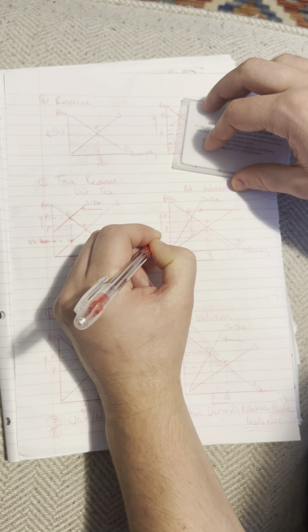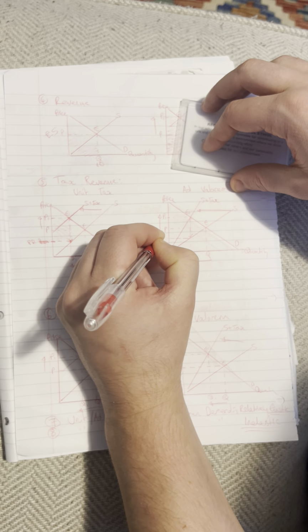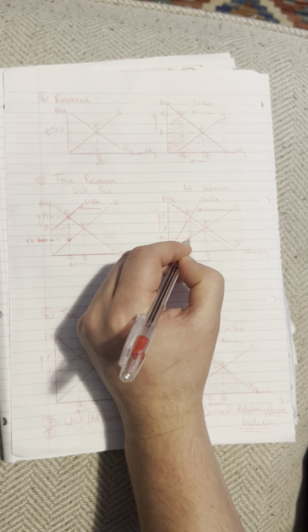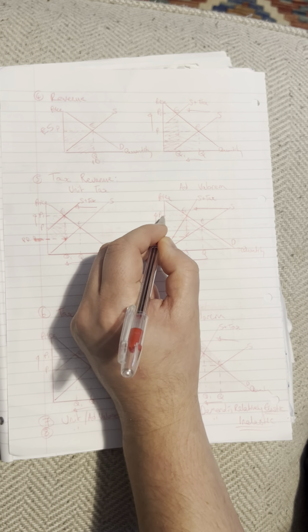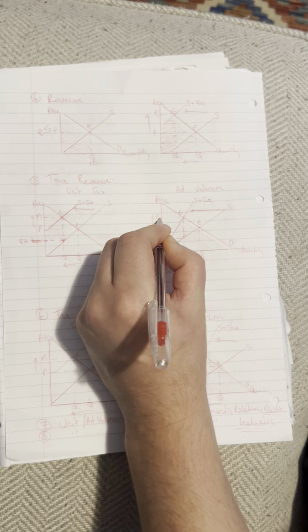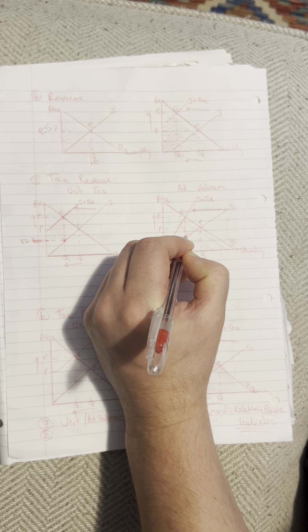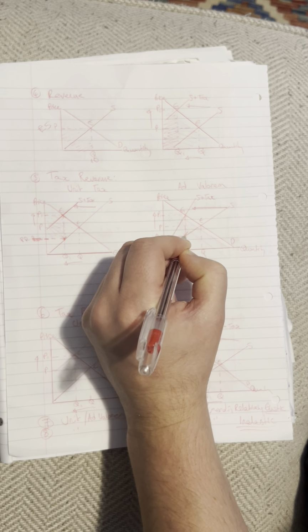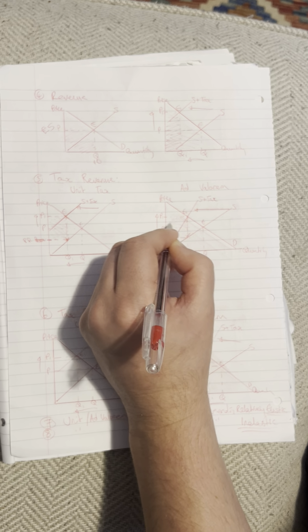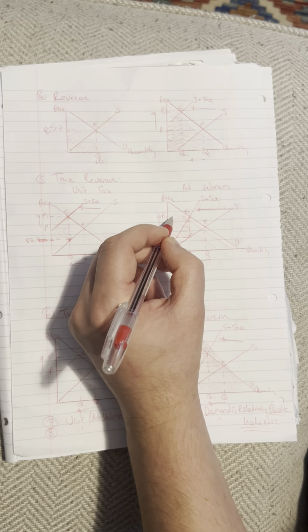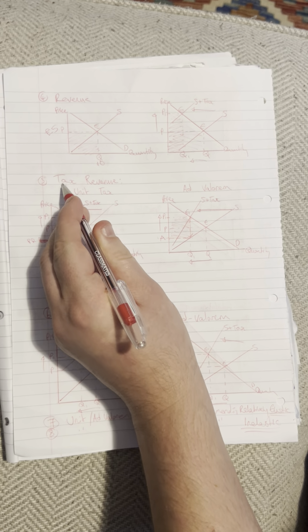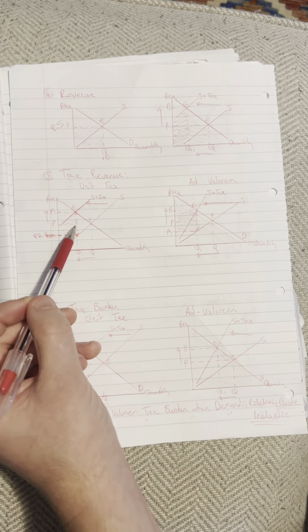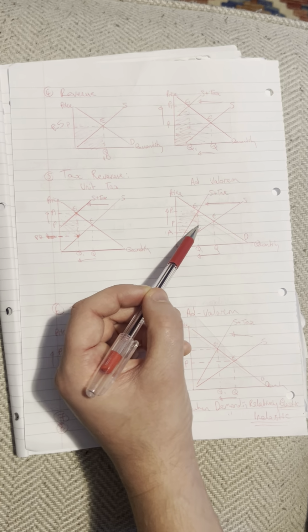So I could call that producer revenue. I'm just going to call it A. As long as you understand that this amount is what's being received by the producer, the price is up here, and we're taking the price away the tax per unit. So the tax per unit times the quantity, this whole area here, represents the government revenue, the tax revenue that they're receiving from this ad valorem tax. So it's pretty much the same thing between the two.